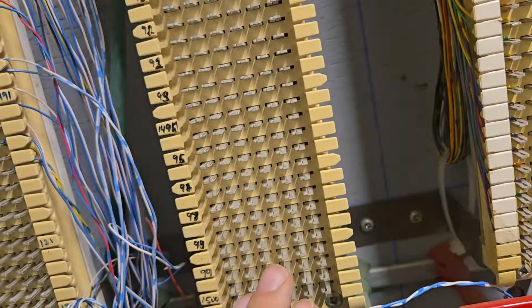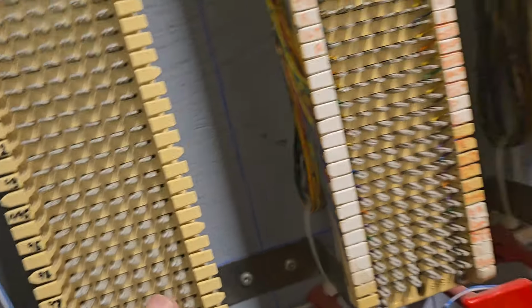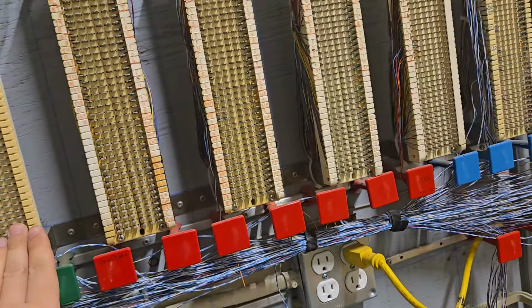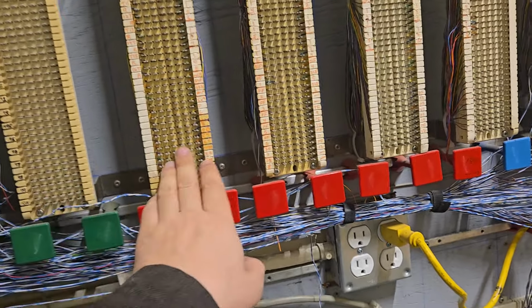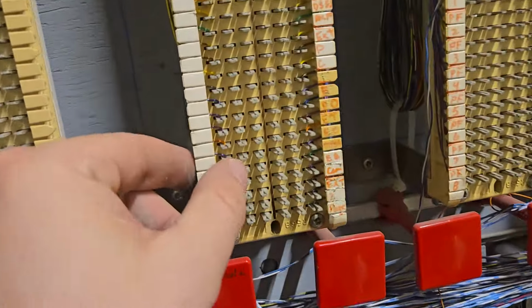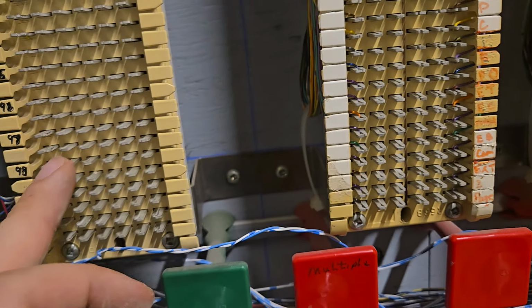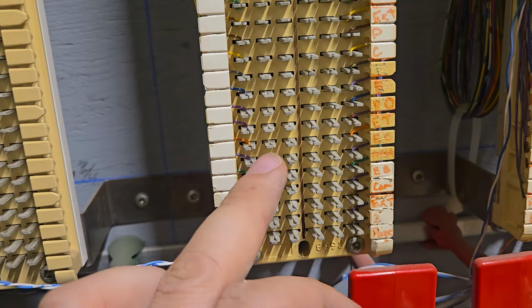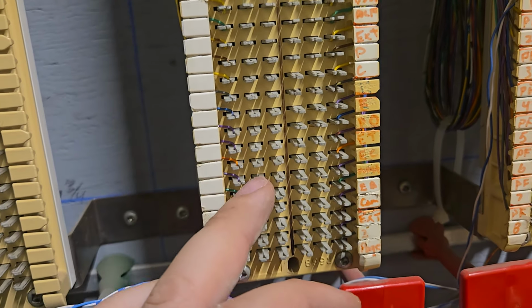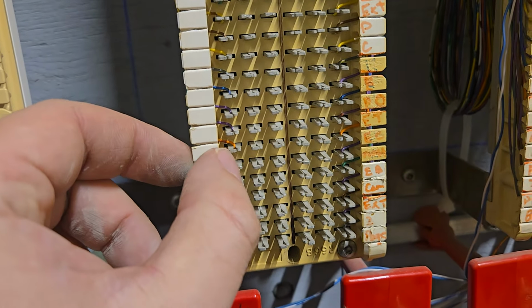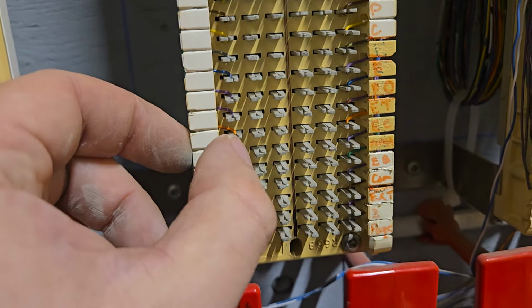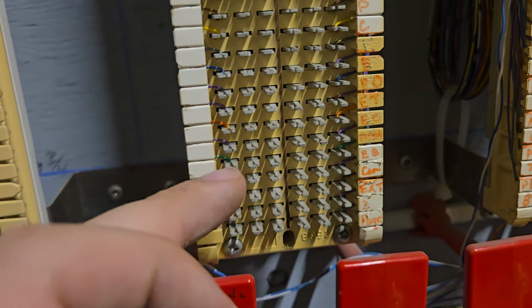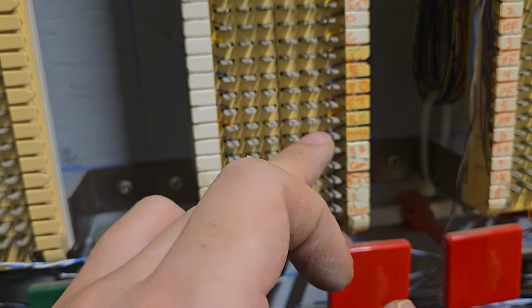Now not all 66 blocks look like this. Some of them are independent. So see, and I could be wrong, these ones, all 6 are connected, but here you see there's a line down the middle. So the left side is independent of the right side. So whatever you punch down here does not end up here.